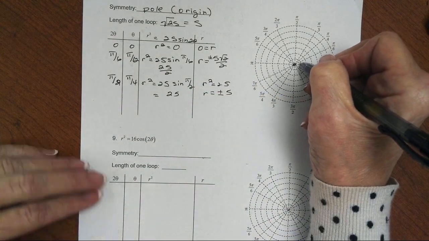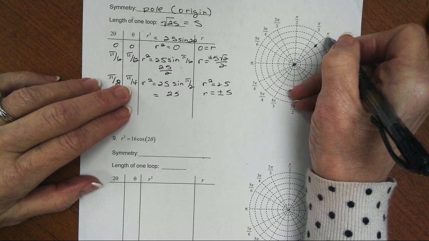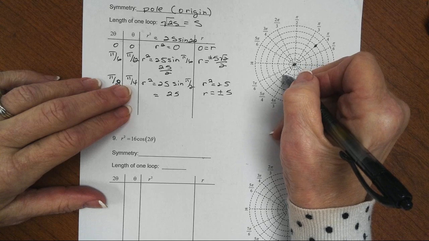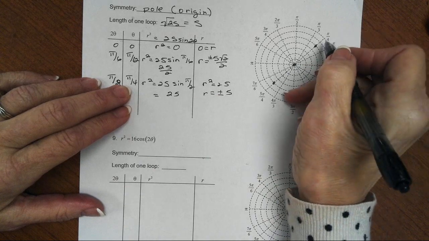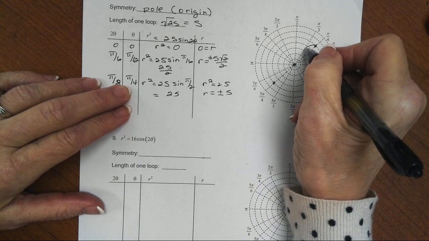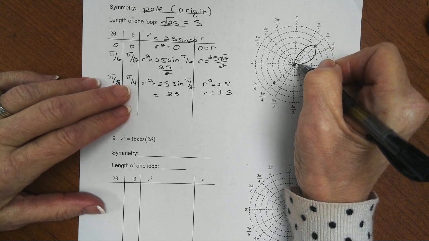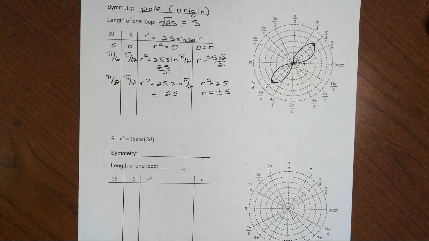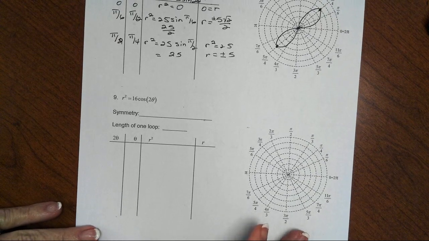So at pi over 4, the angle is 1, 2, 3, 4, 5. This is a positive one going towards the pi over 4, and we're going to go back to the origin and go negative 1, 2, 3, 4, 5. So there's this, and they're pretty close to being... It's kind of interesting to watch this one graph on the calculator. I invite you to do that. Okay, so that's one that is symmetric with the pole.